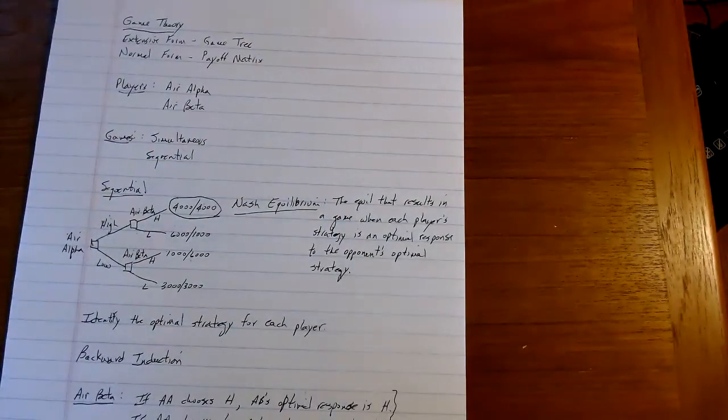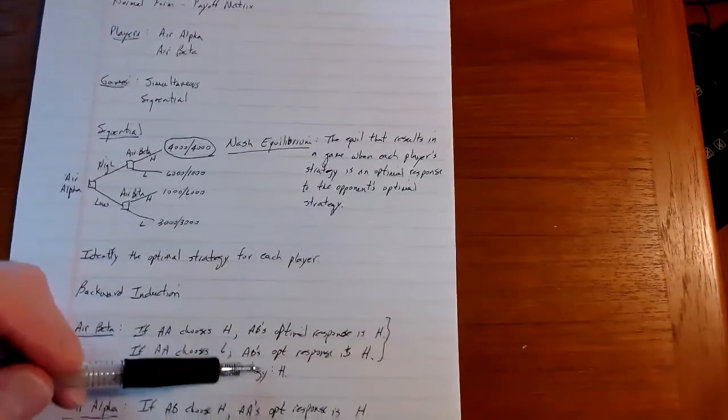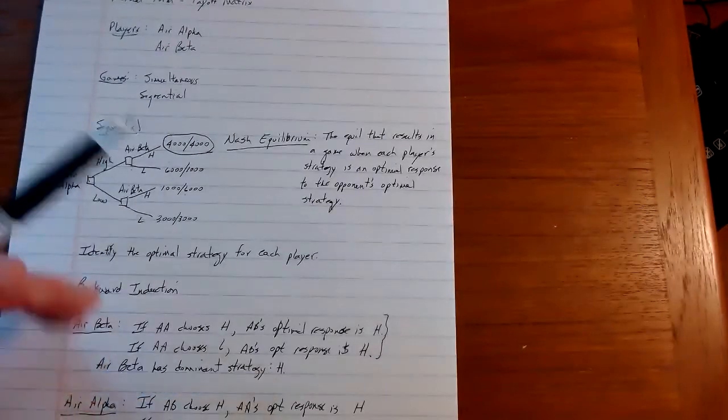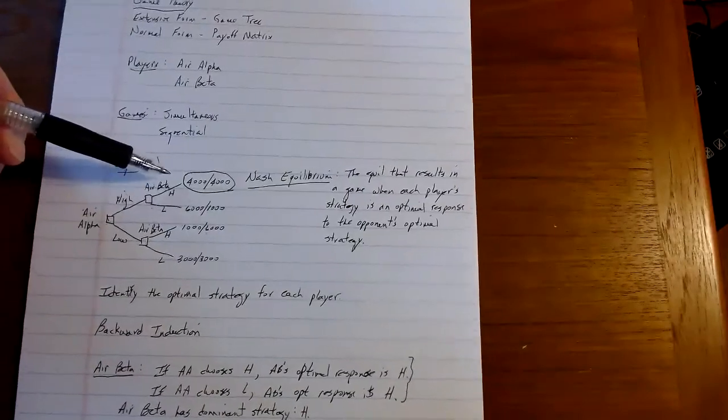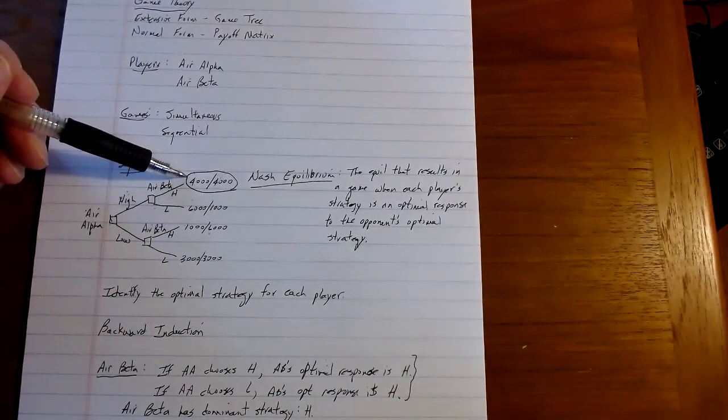Okay. In this case, both players have the same optimal strategy, which is always choose high. And so each player is in fact choosing an optimal response to the opponent's optimal strategy.